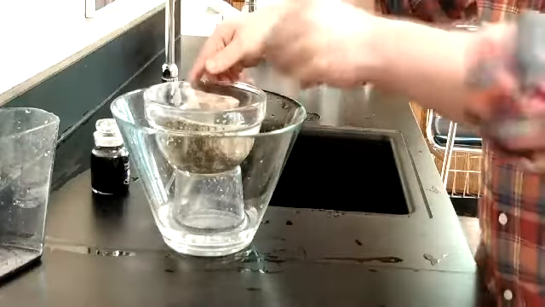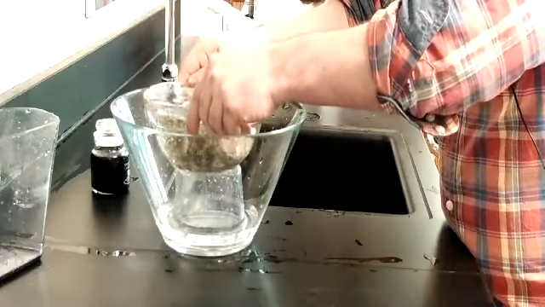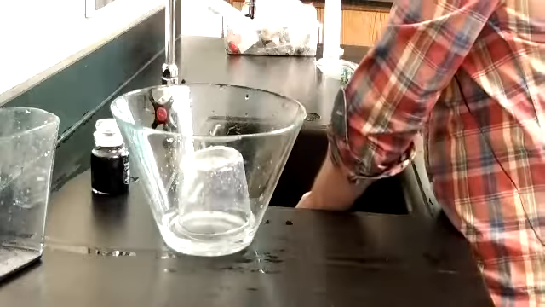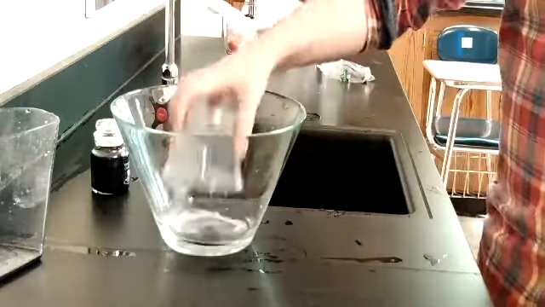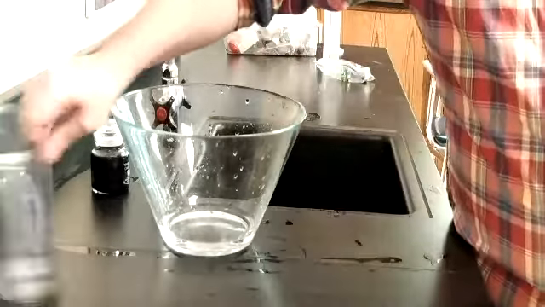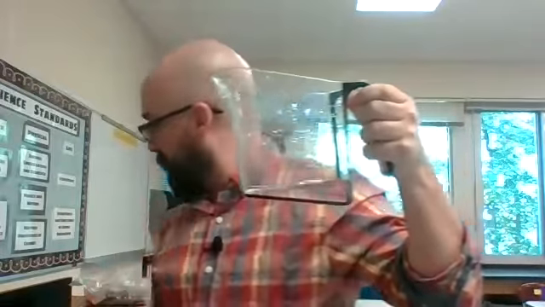And now I've got to be really careful. I'm just going to take the Archimedes bath out with the rock in it, and then I'm going to measure whatever water got displaced. That was kind of surprising. I feel like the rock looked bigger, but it's only about a half cup.